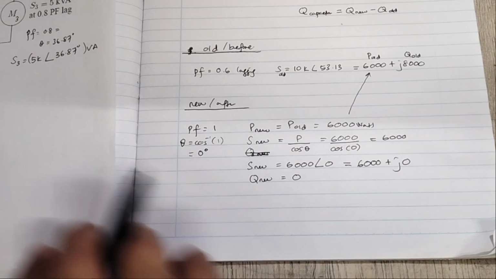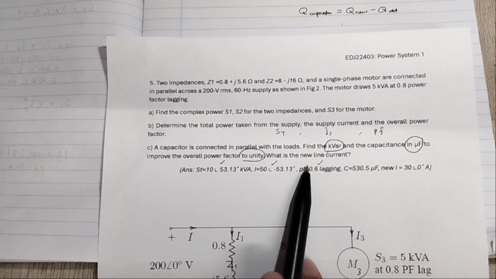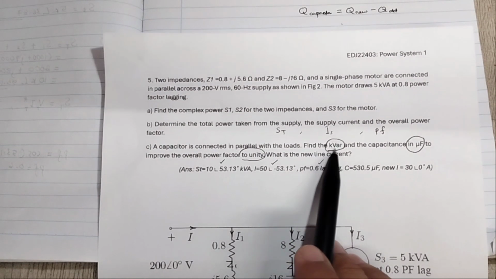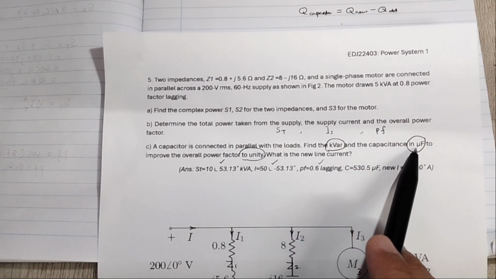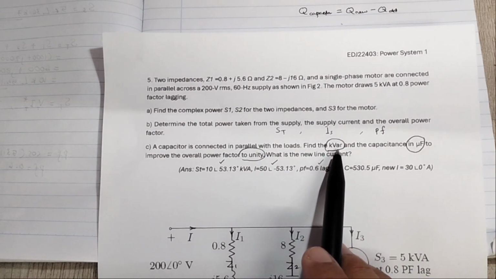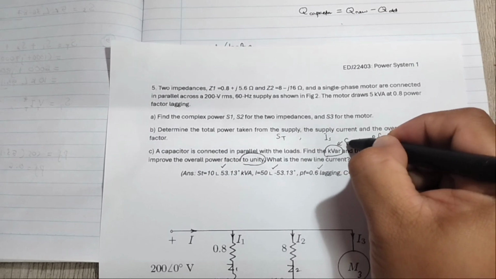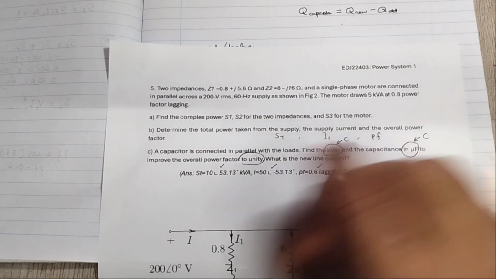Okay. So, soalan minta apa sebenarnya? Soalan minta what is the new line current? So, sebelum tu ni, find the kVAR and the capacitance in microfarad. Actually, this one is not a new kVAR. This one, you find the kVAR yang obtained from C tadi. Dan apakah nilai C tu? Macam tu.